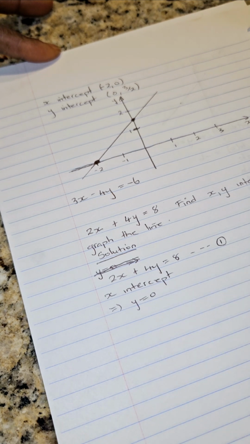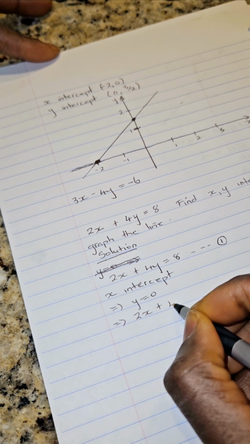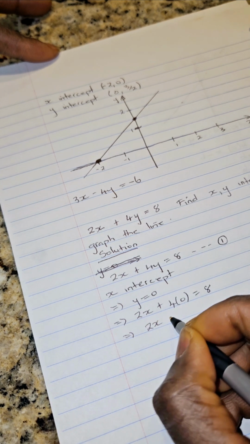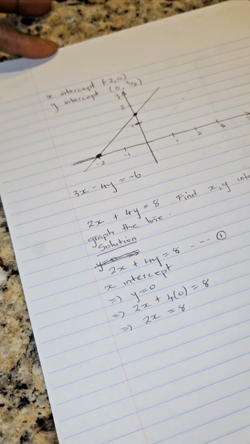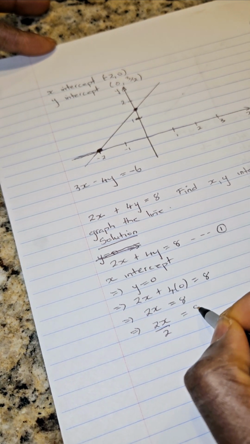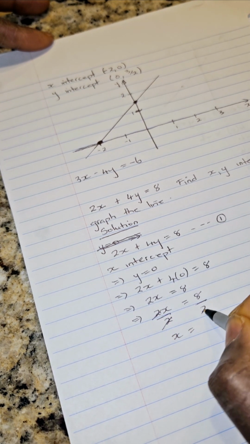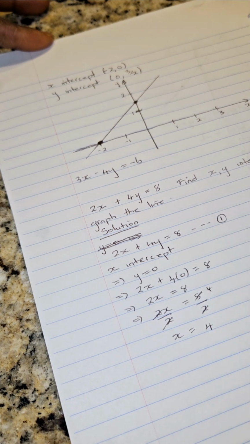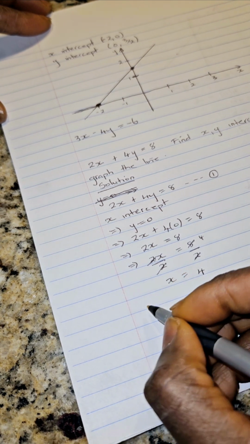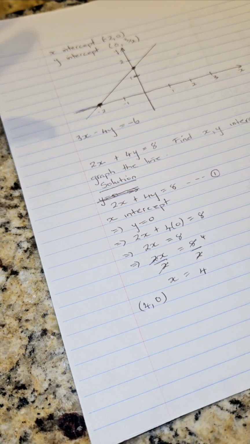Now I will put y equals 0 in equation 1. That implies 2x plus 4 times 0 equals 8. This means 2x equals 8 because 4 times 0 is 0. This means if I divide through by 2, I will have x equals 4. So the point for the x-intercept is 4, 0.